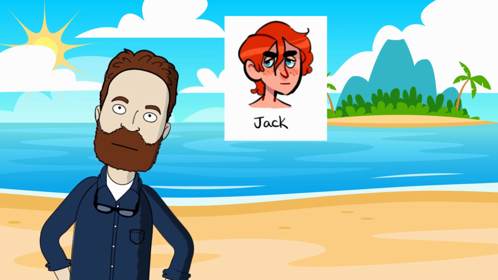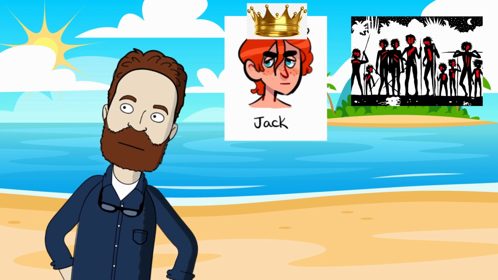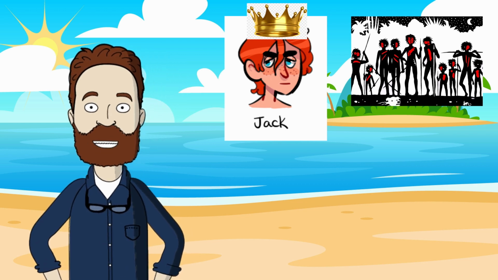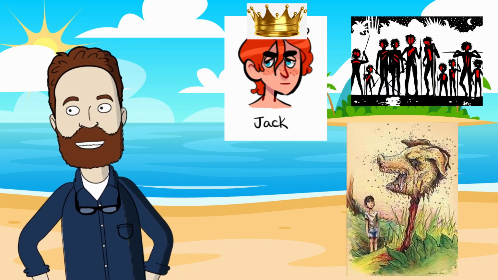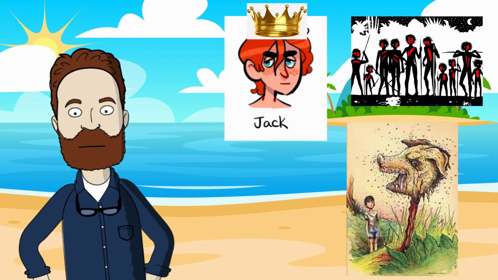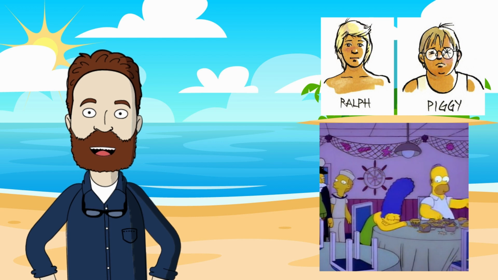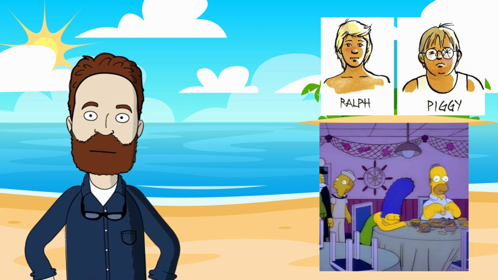Jack declares himself the chief of his new tribe of hunters and organizes a violent hunt to celebrate the occasion. The hunters decapitate a pig and place its head on a sharpened stake in the jungle as an offering to the beast. During the feast, Piggy and Ralph reluctantly join the group to share the food.